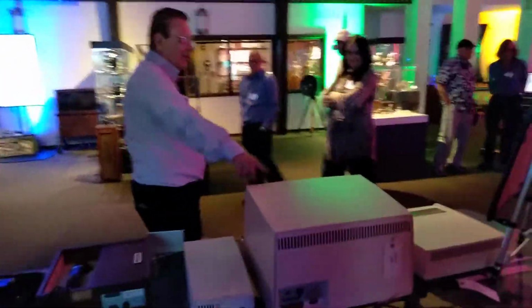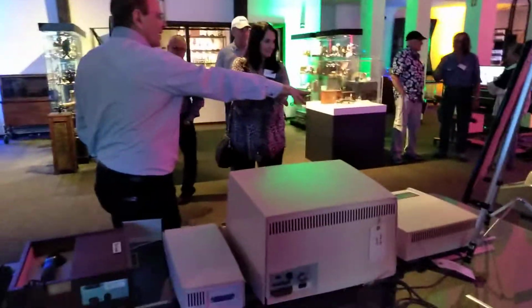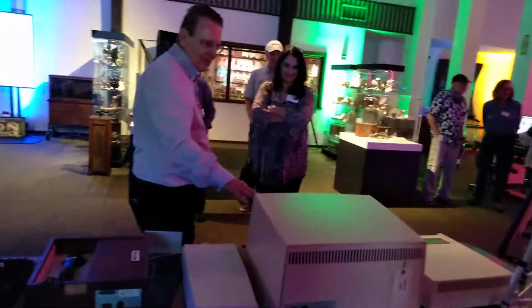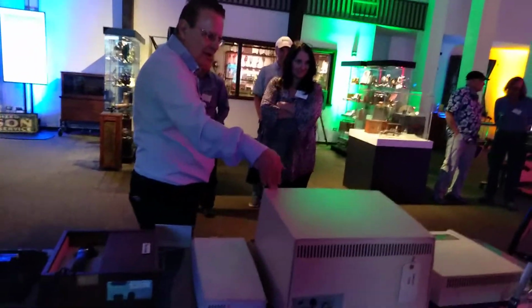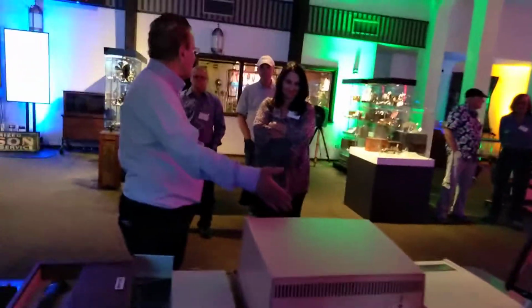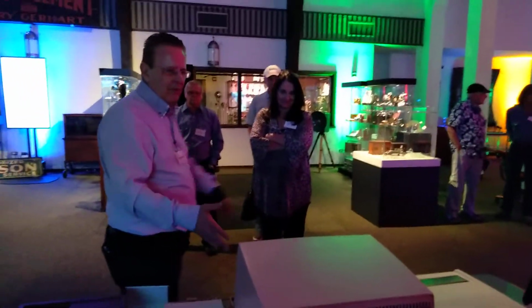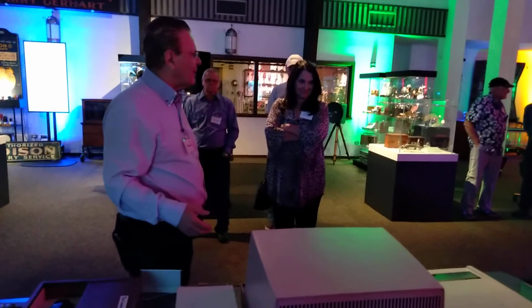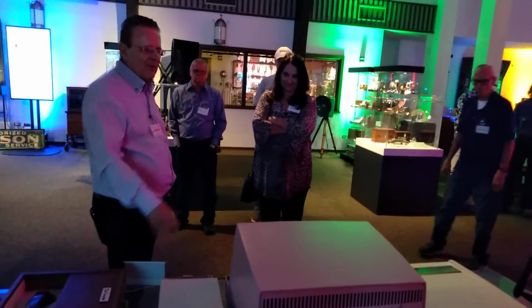So the first product was the Datapoint 3300. We talked about it in the other room. 100 times better than the ASR 33 teletype over there. The two technologies that made this possible were solid-state memory from Intel, because otherwise we'd have to have a big box of core memory that would cost 10 times more than the terminal.